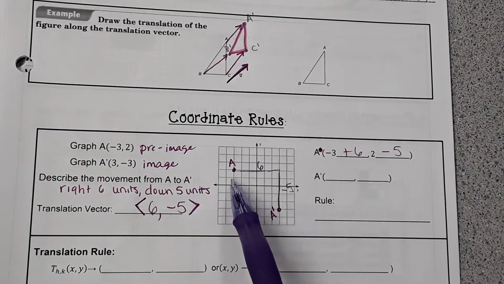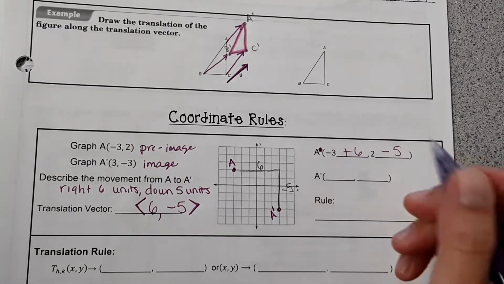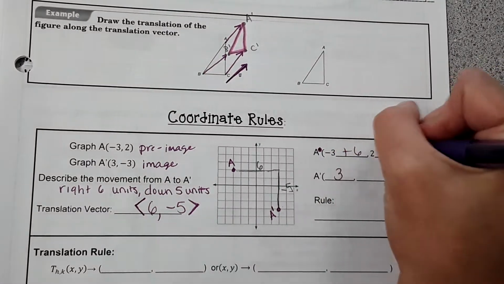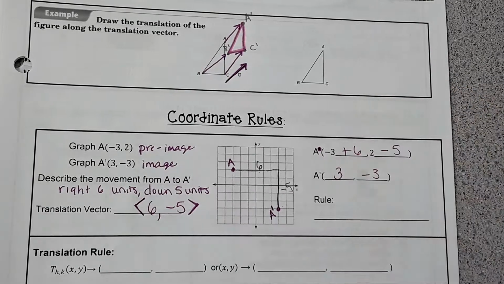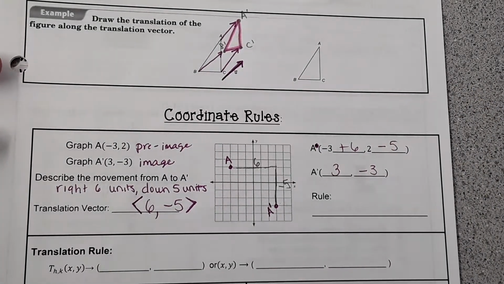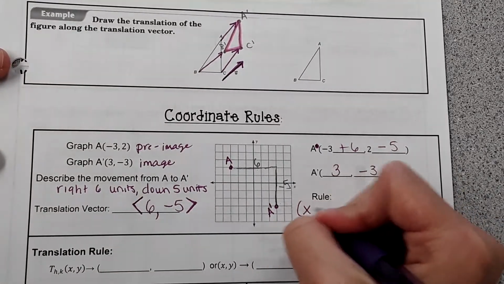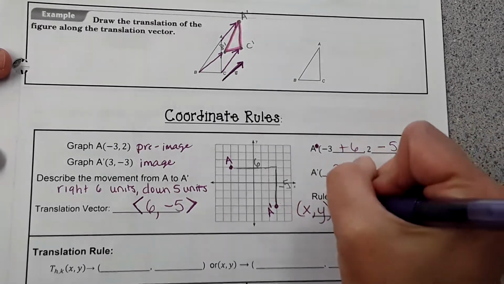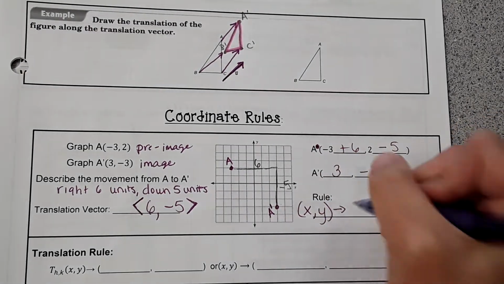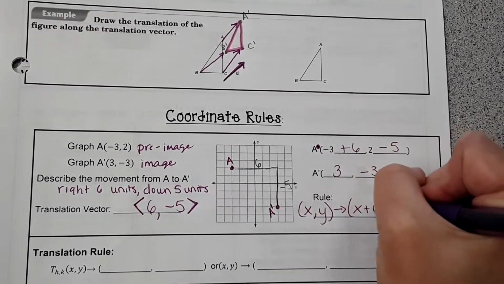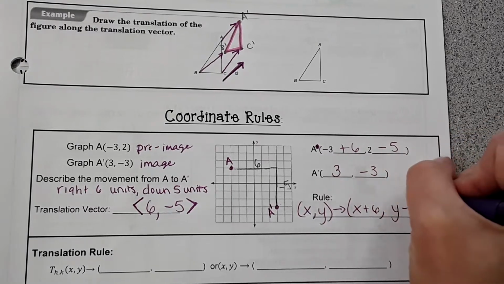So just as we can move it this way, we can also use math to find the new points. -3 + 6 is 3, and 2 - 5 is -3. And that's where our point ended up. So the setup looks like this: x + 6 and y - 5.